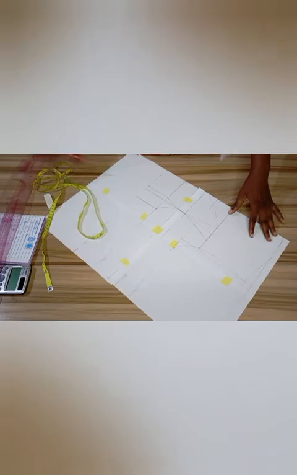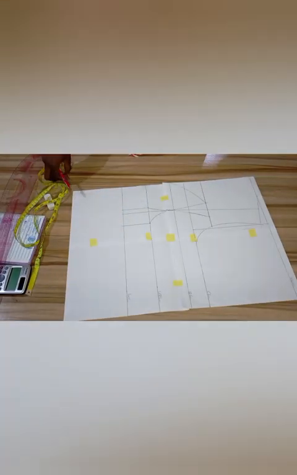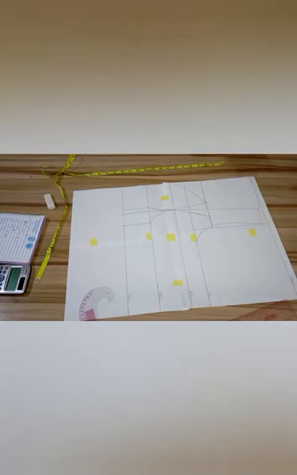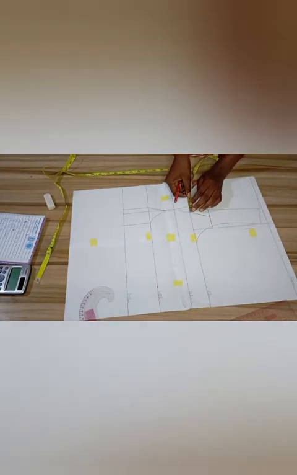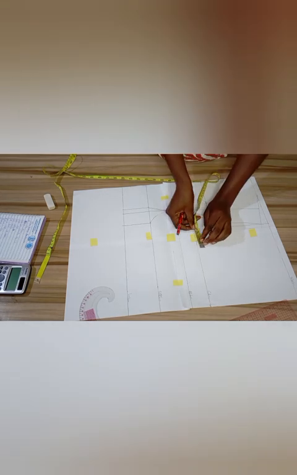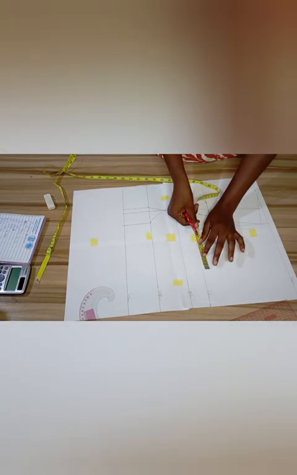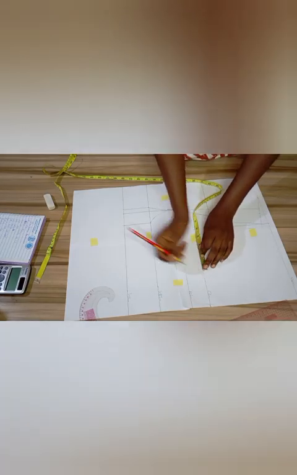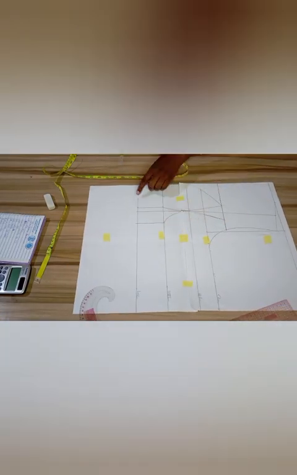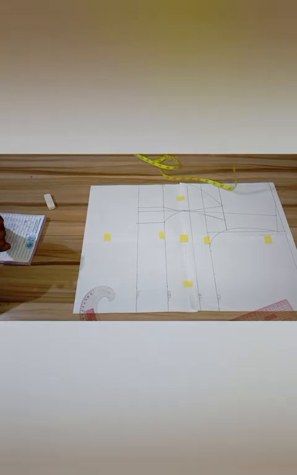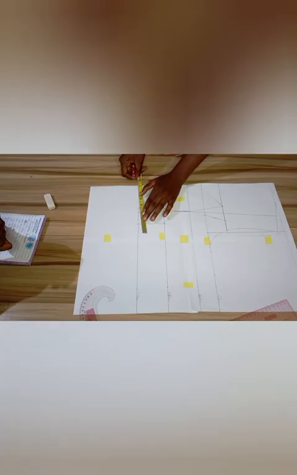So the next thing we're going to be doing now, we are going to be taking our round body measurement. So we already took our bust measurement. So that little dart on the bust line, we're going to replace it back on the chest line. Then I'm going to add 2 inches for my sewing allowance. So I'm also going to be taking our waist measurement.